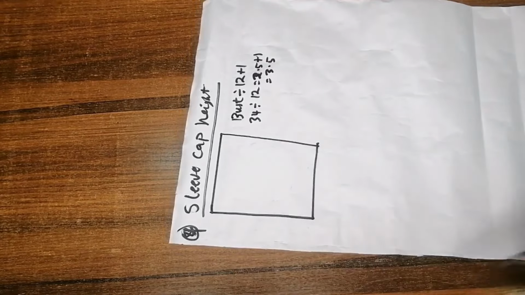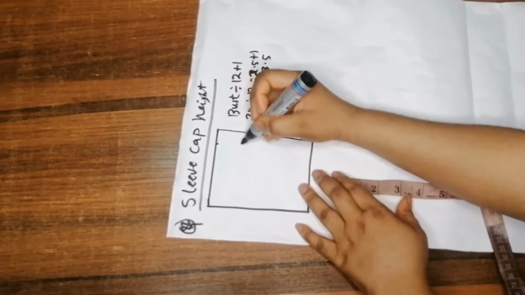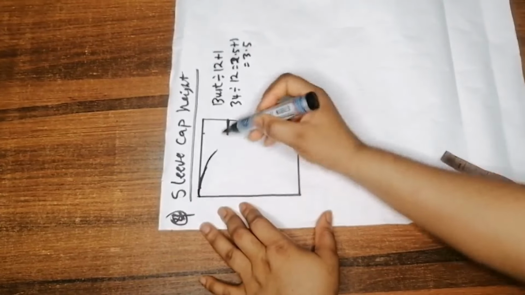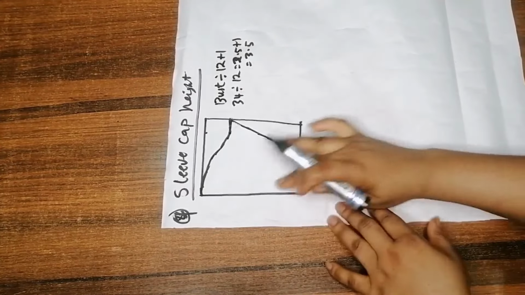So my sleeve cap height is what you're going to measure from down here to where you have that 3.5. So if this is where I have the 3.5, this is going to be my sleeve cap height, and then from there you connect your sleeve together to have something like this, and then you can just take in and shape your sleeve together. So you can see what I have now.